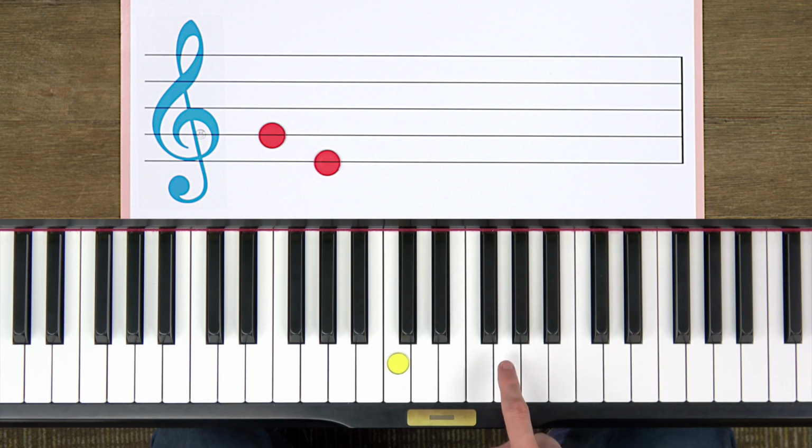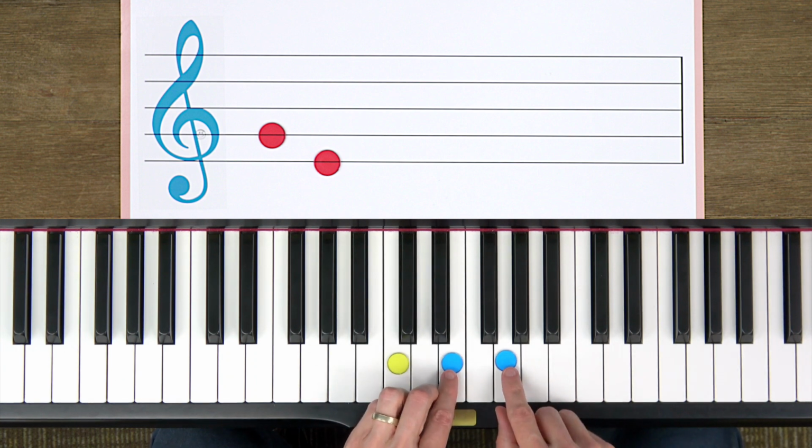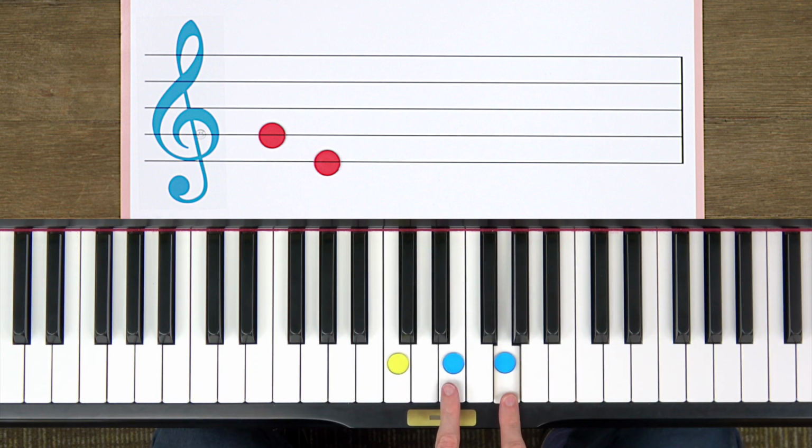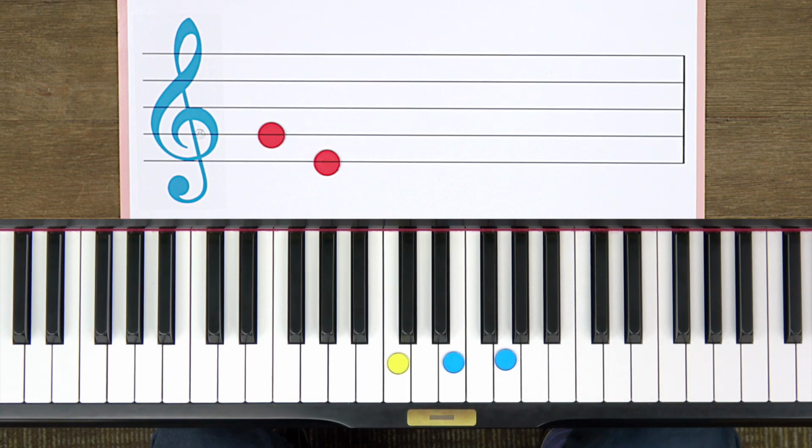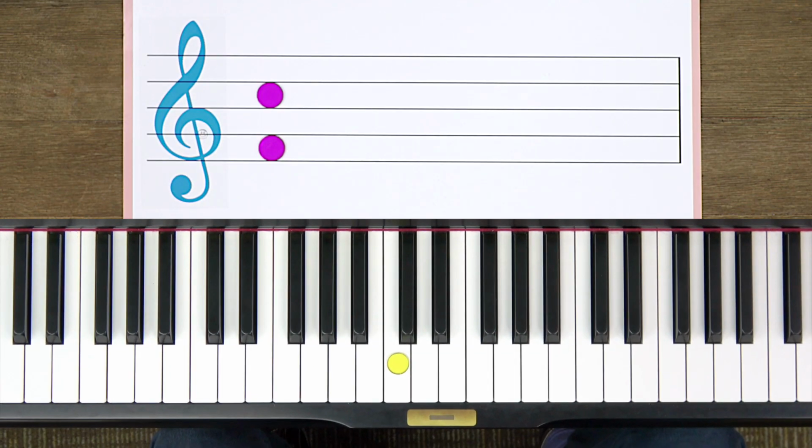The correct answer is here. It starts on a G, and then it goes down a third to here. So we have the interval of a third. Let's try another one. What interval do you see this time?